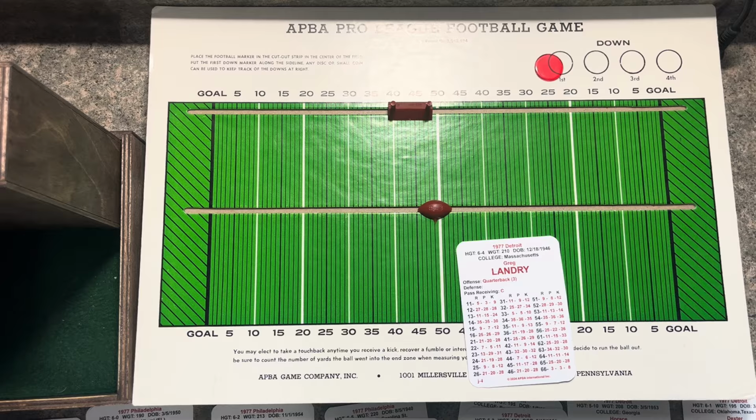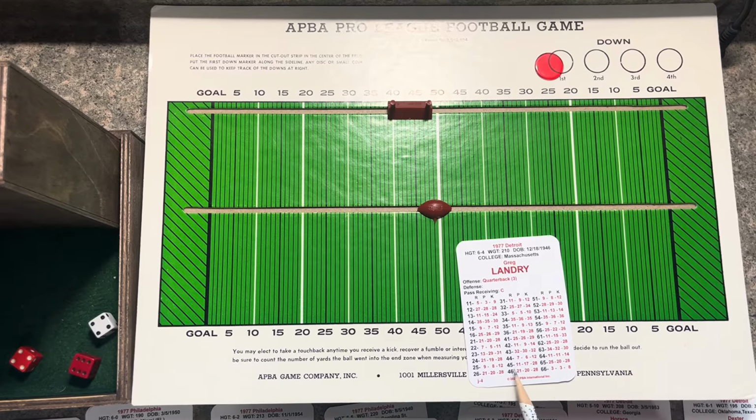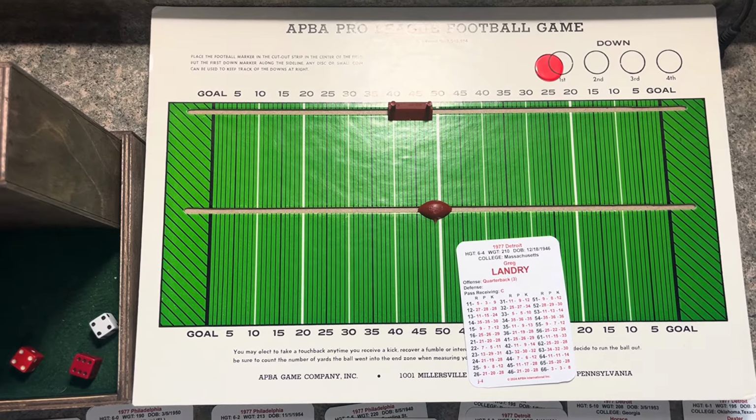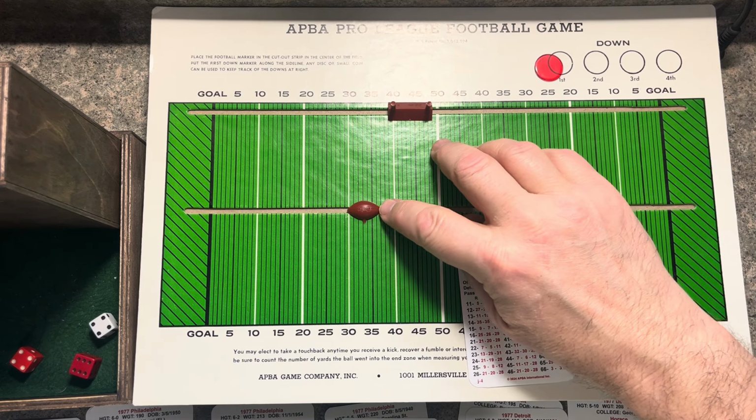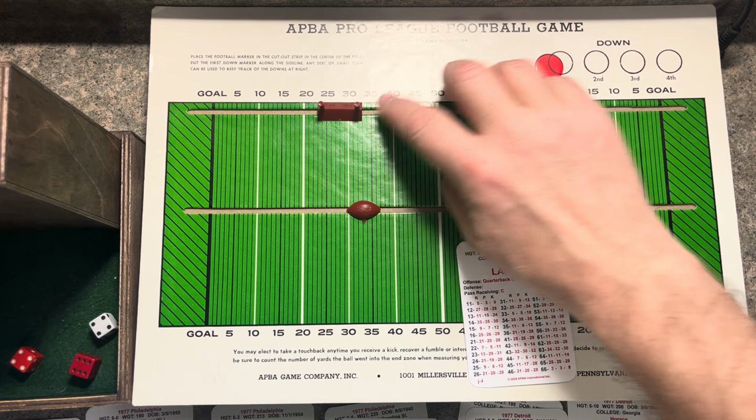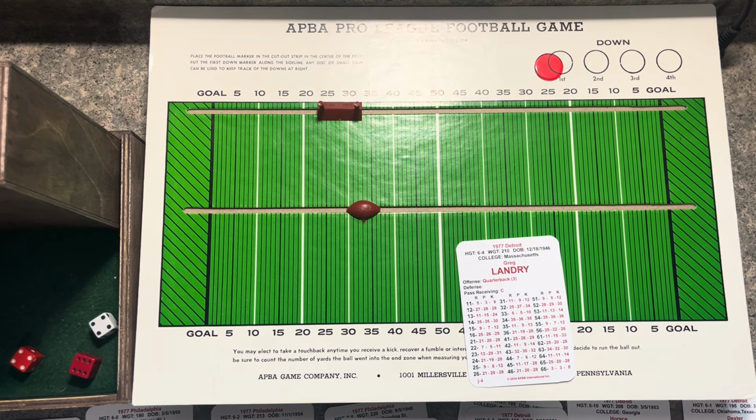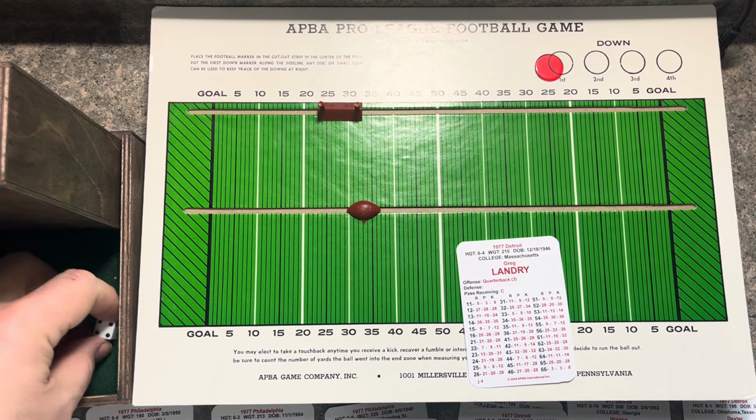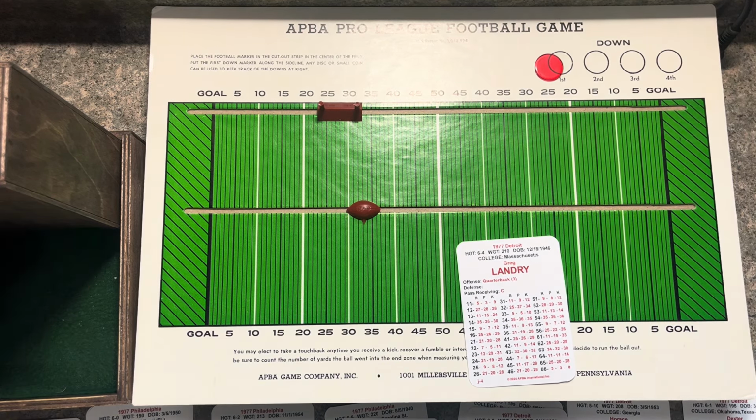Landry drops back. 44 is a 6. Hits King coming out of the backfield. 16-yard gain before he's pushed out of bounds. First down. On the short pass to King. All right, 1st and 10 from the 33.